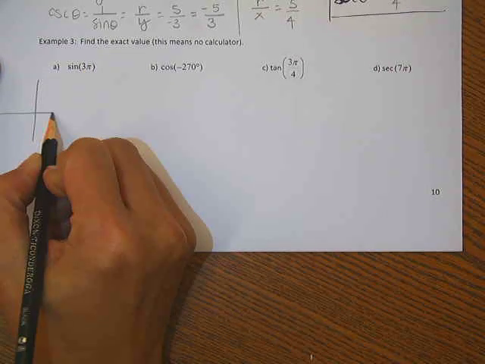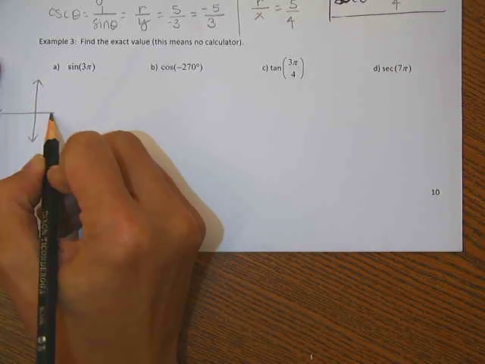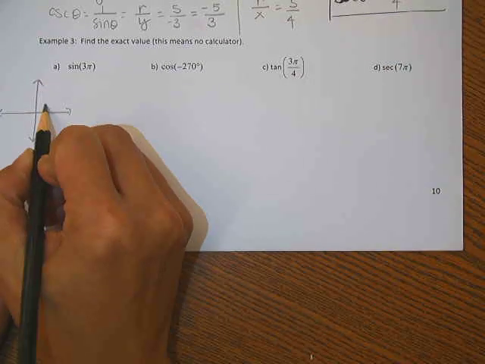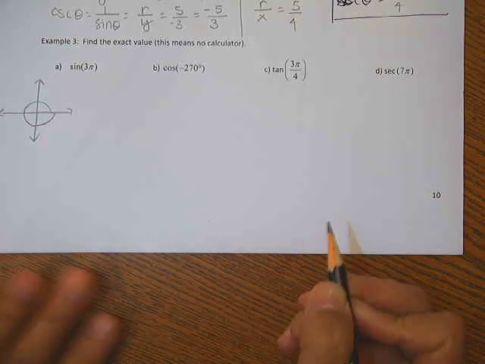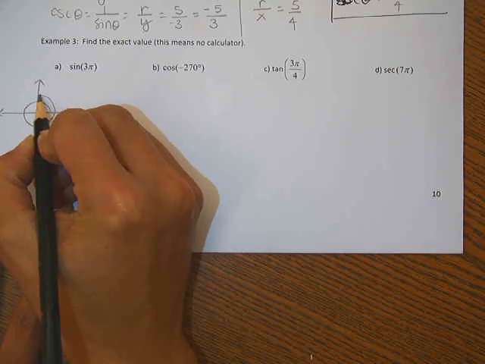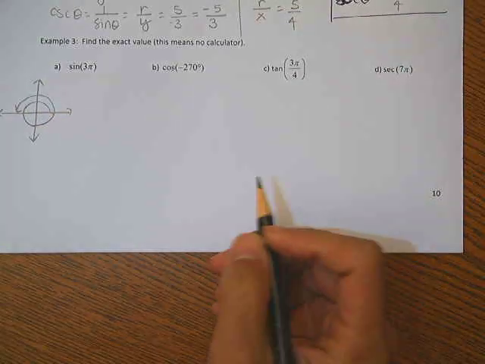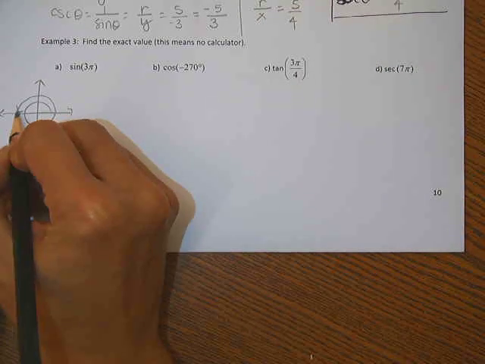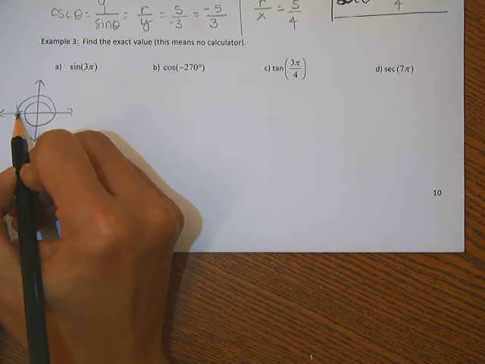So I'm going to draw out a full circle. A full circle, which is 1 revolution, is 2 pi. 3 pi means I have another half a circle to go. So here's the point. This is where I'm going to end up.